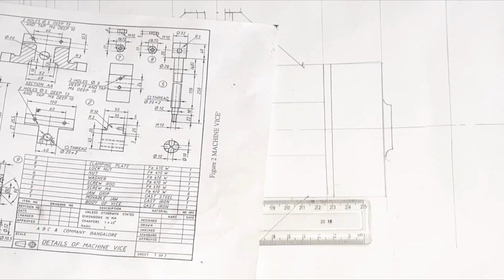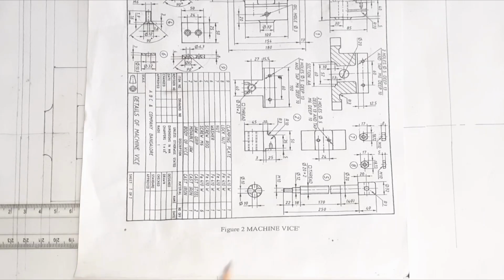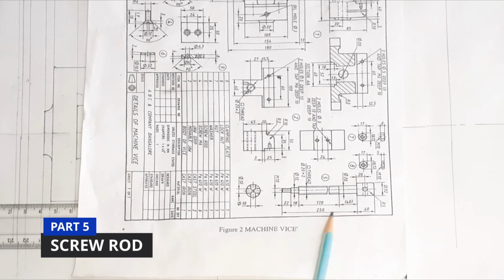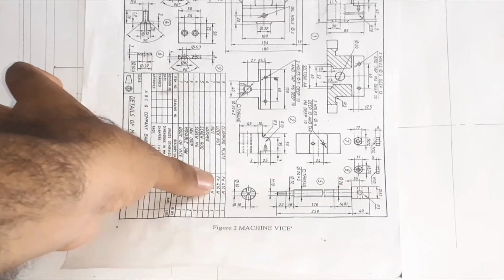Part number 5, that is the screw rod. You can see this is the screw rod. The screw rod will look similar to what it looks like in the front view. So we have to draw the screw rod similarly in the top view. As we can see, the total length is 250 plus 40, that is 290 mm. On the right side, first let's draw the 40 mm, then here we will draw the 250 mm. First let's draw this right side 40 mm into 32 mm.